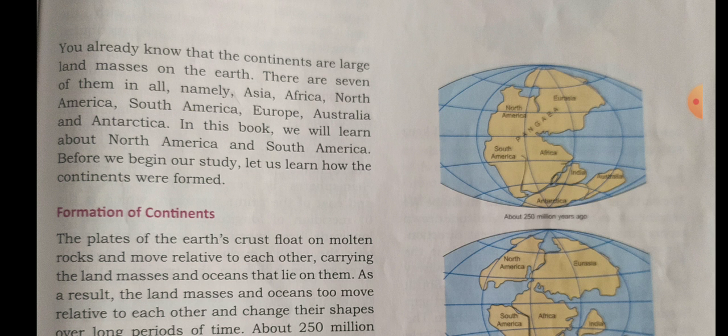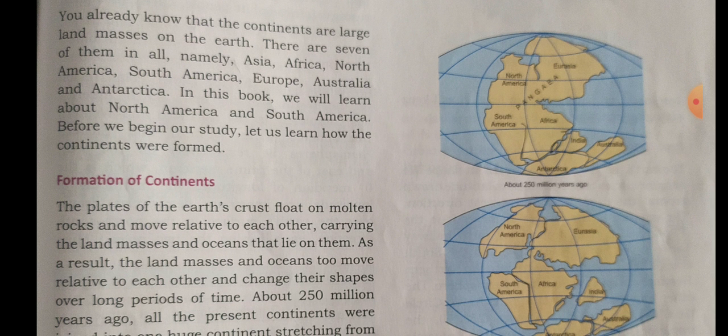The zone between the Tropic of Cancer and the Tropic of Capricorn is the hottest, and it gets vertical or direct rays of the sun almost throughout the year. So this zone is called the torrid zone, or tropical zone.